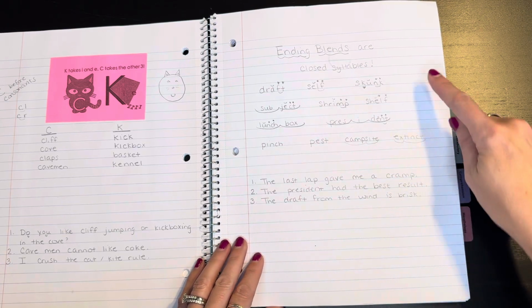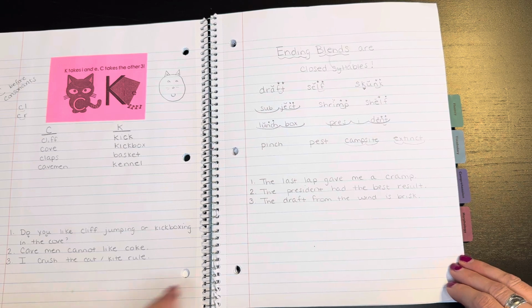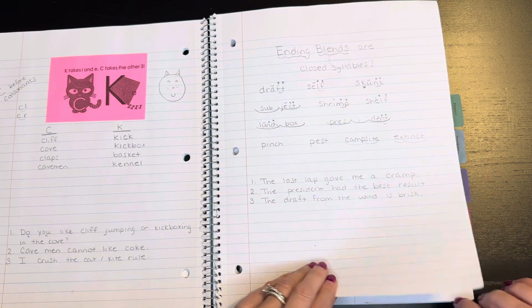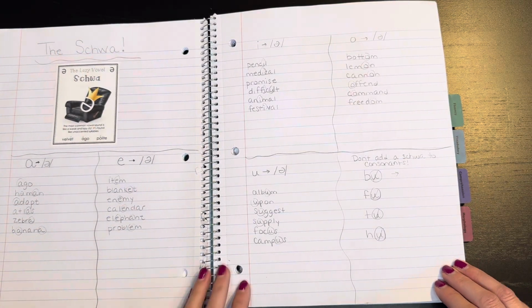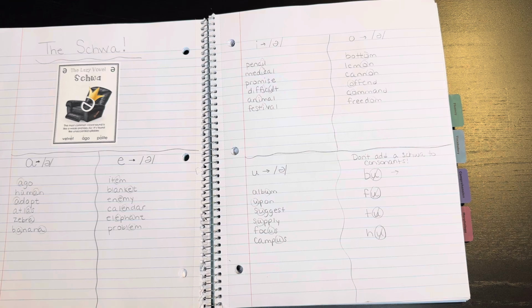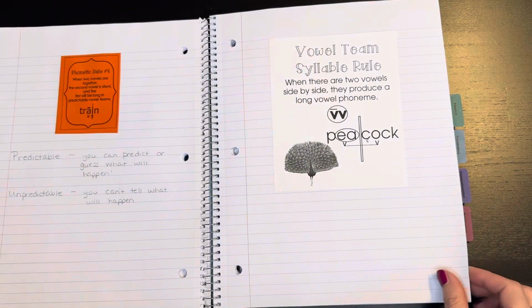I also added ending blends on their own page. Again, this could have been just added to the closed syllable page, but by the time we got here, we needed a new page because we were out of room. Then this is where I teach the schwa in the scope and sequence. You can teach it earlier if you'd like, but we definitely need some explicit instruction in the schwa.